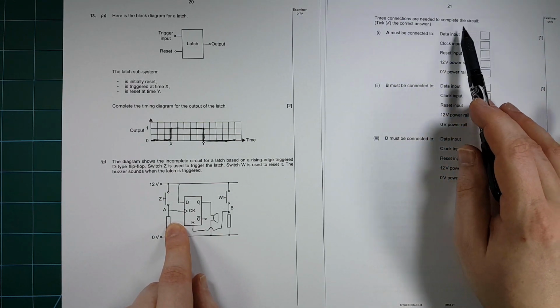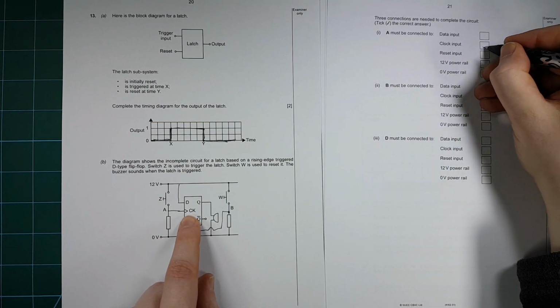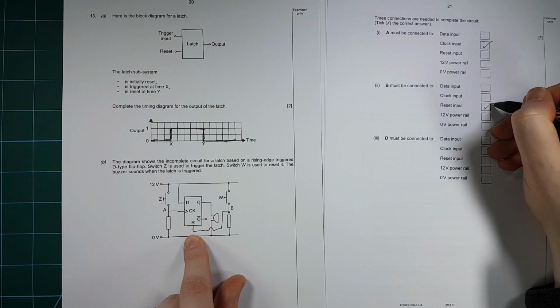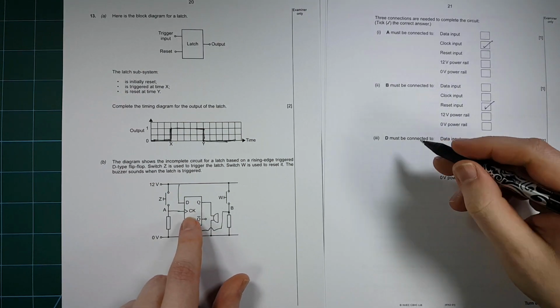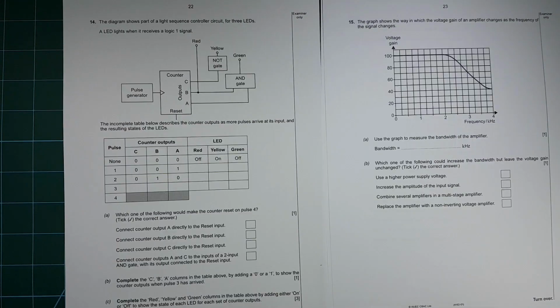3 connections are needed for the circuit. A must be connected to clock, B must be connected to reset, and D must be connected to the positive power rail.